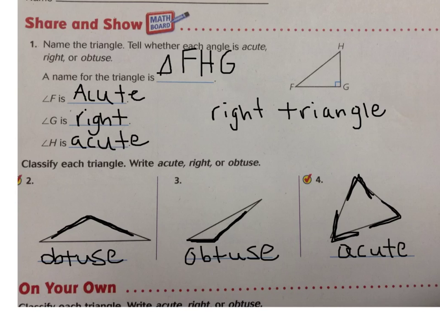So we've looked at all four triangles. We have a right triangle on number 1, obtuse on 2 and 3, and acute on number 4. So you just need to check all of the angles before you identify the triangle, and that is all you need to do for this section.